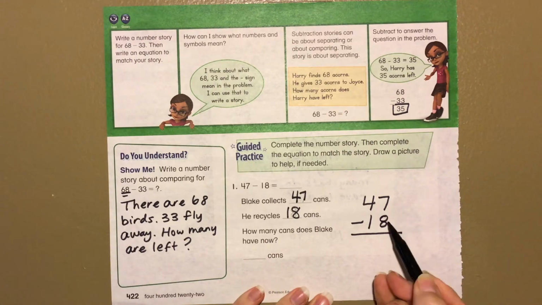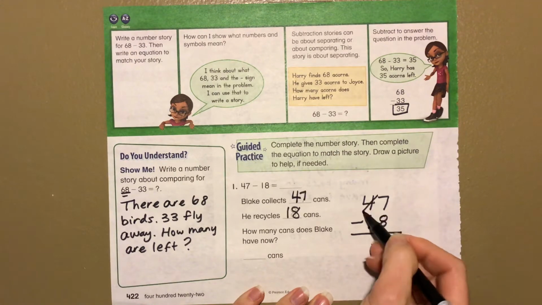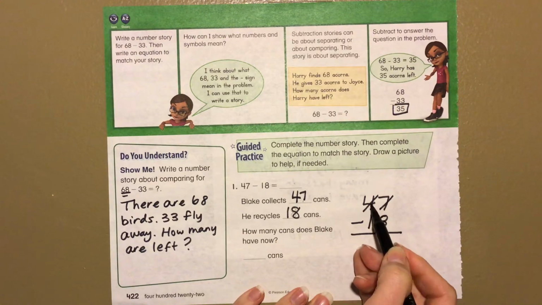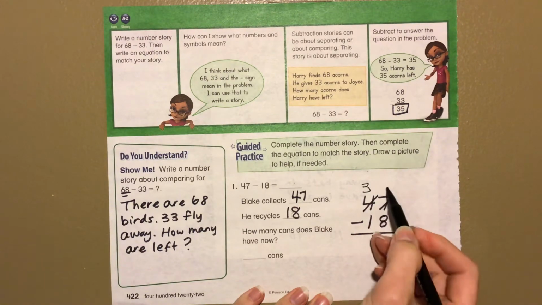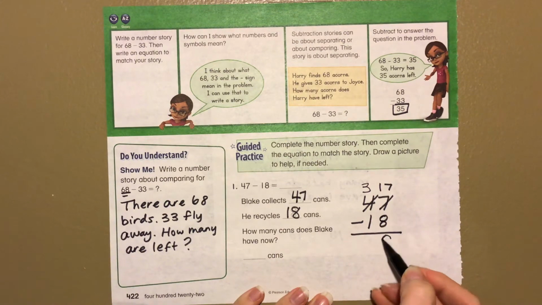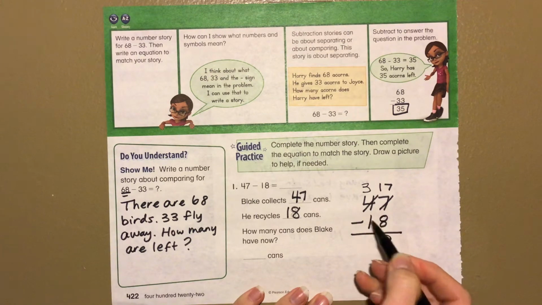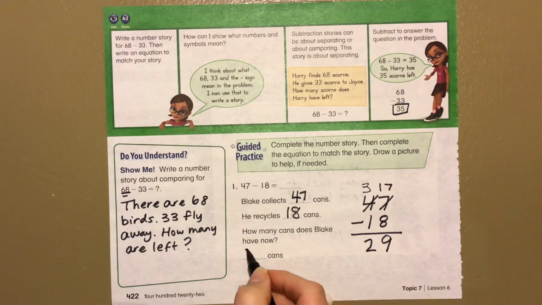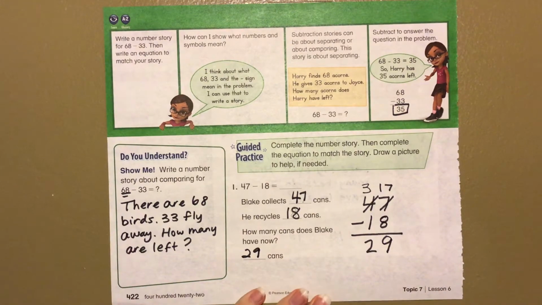All right, 7 minus 8. 7 minus 8 is not going to work, so we're going to have to regroup. That 4 becomes a 3. That 7 becomes a 17. 17 minus 8 is 9. 3 minus 1 is 2. So he has 29 cans left over.